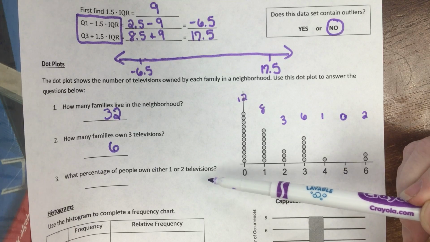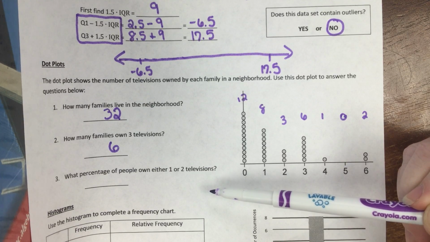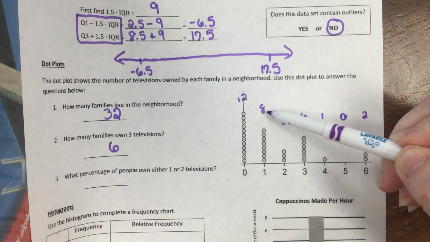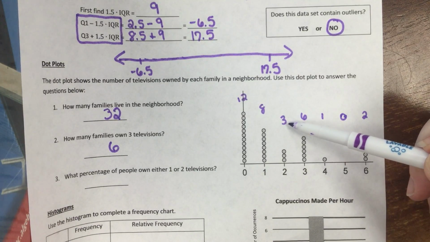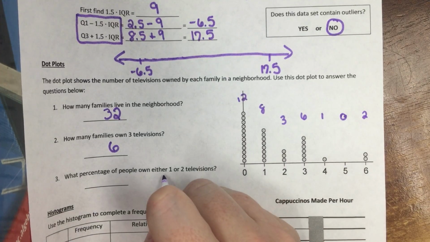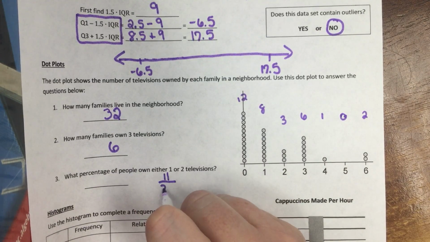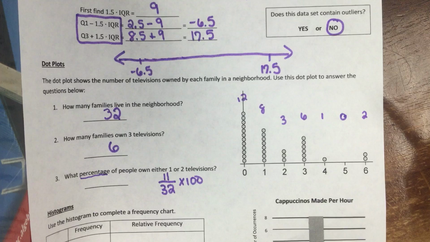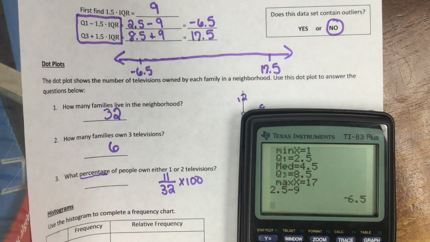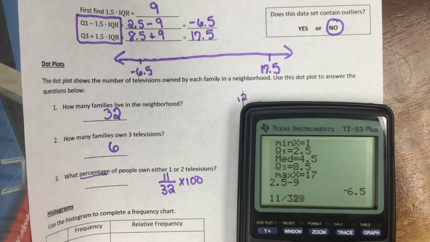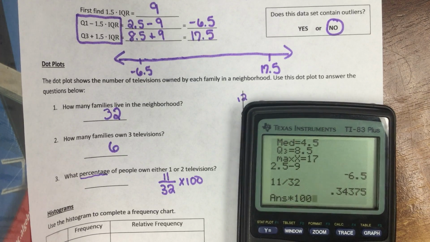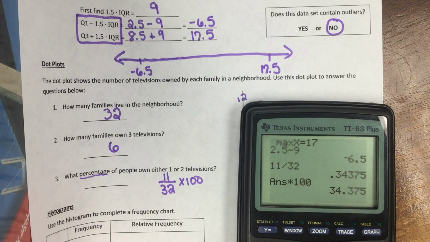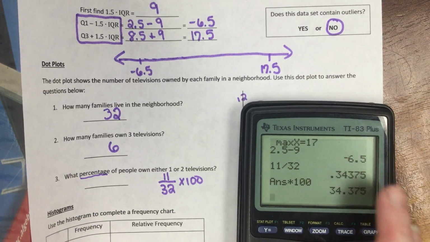All right, and then the last one's asking what percentage of people own either 1 or 2 televisions. All right, so 1 television, there's 8 families. 2 televisions, there's 3. So altogether, that's 11 families. So we need to figure out 11 divided by 32 times 100. I'm doing that because it asks for percentage, not total amount. So 11 divided by 32 times 100 gives us 34%. And if you want to be a little more exact, it could be 34.4%. If you just want to stick to a whole number, 34%, either way.